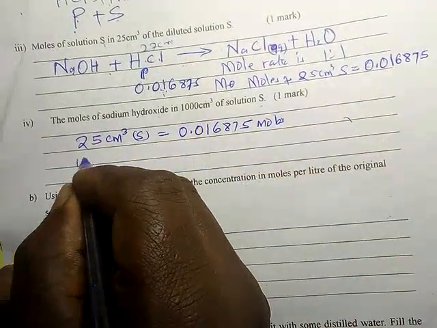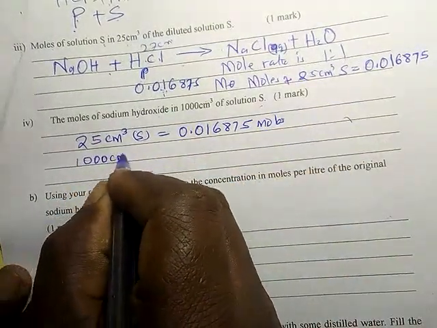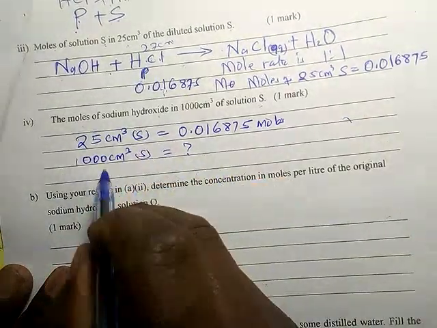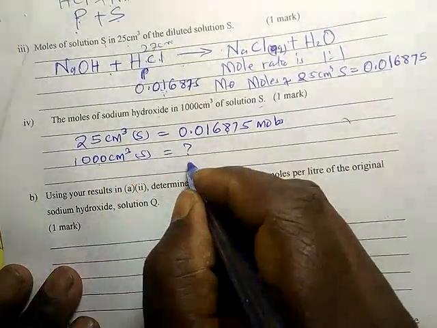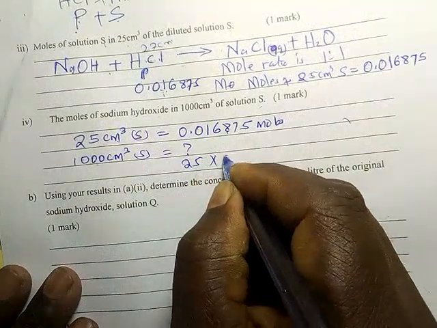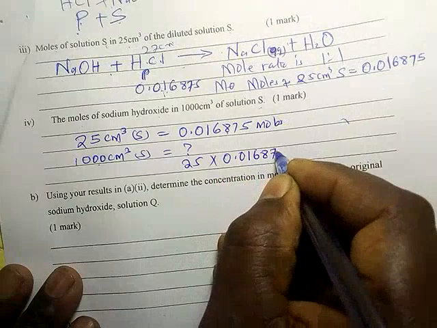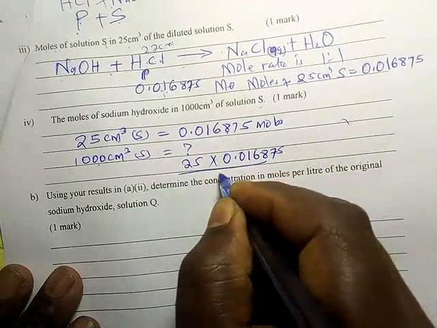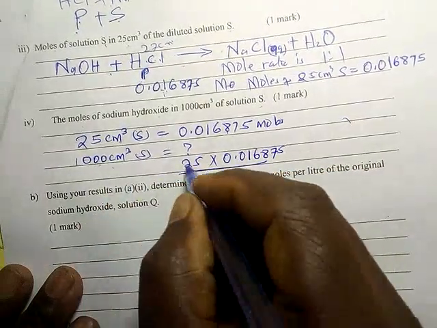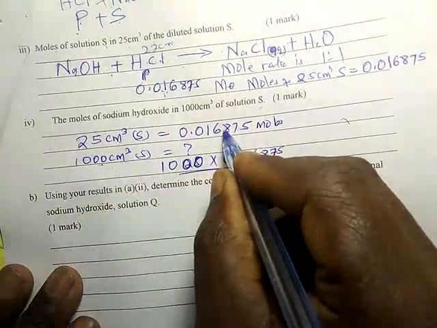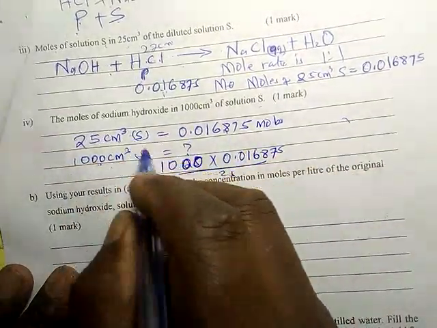So tutauliza 1000 centimeters cube of S itakuwa how many moles? So ni 1000 times this divided by 25. That is 1000 times 0.016875, you divide by 25.